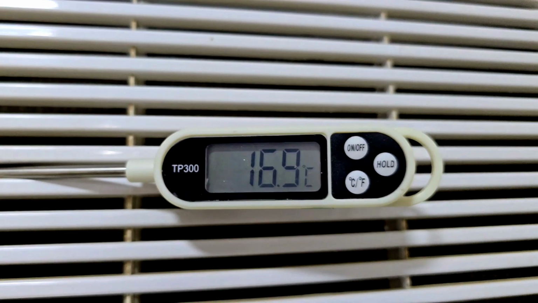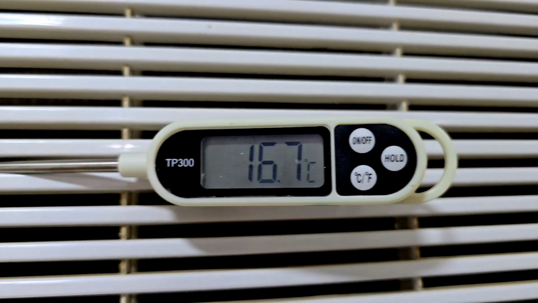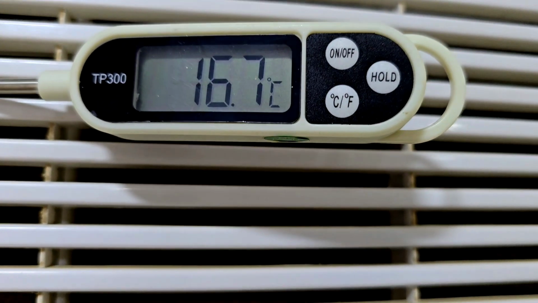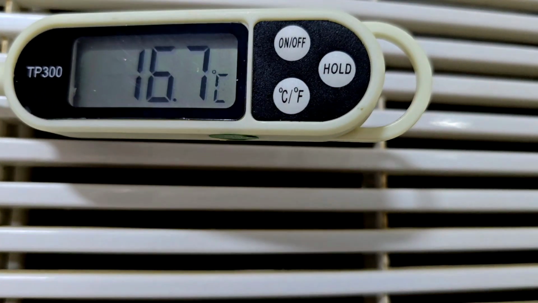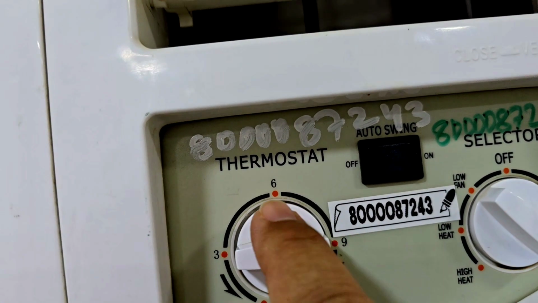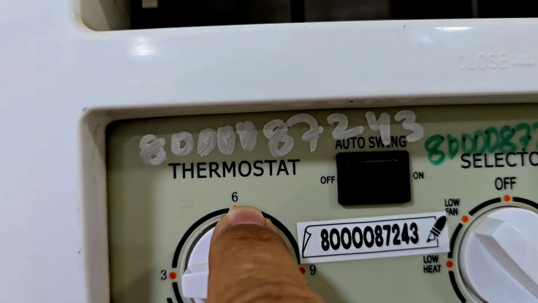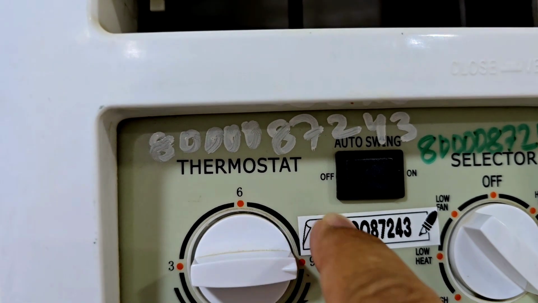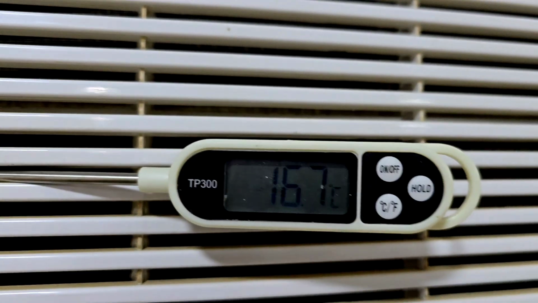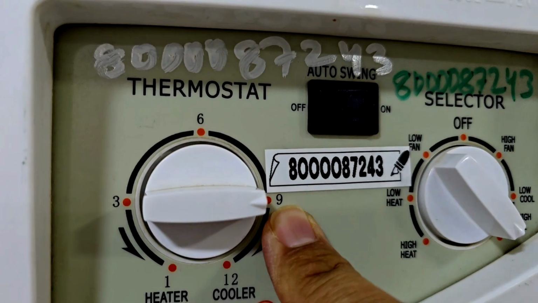So what is the difference? It means it's on 17. We will suppose it's 17, 16.9 like this, 17. It cut off at 17 on number 9, and it cut off at 23 on number 6. It means the difference between both is 6 degrees. 6 degrees goes down.